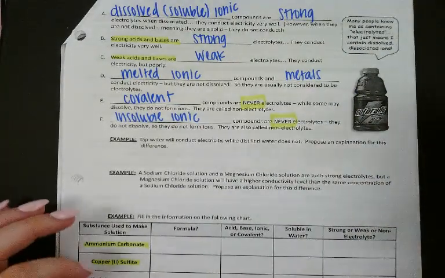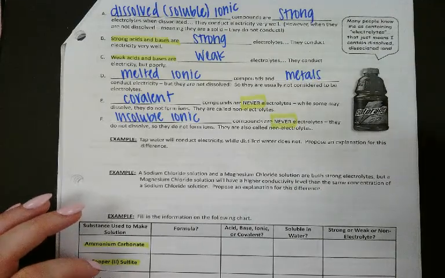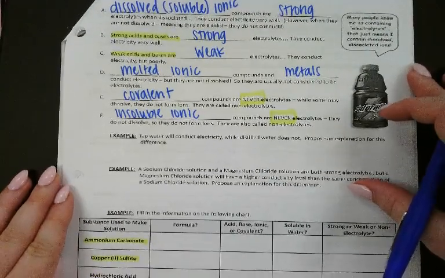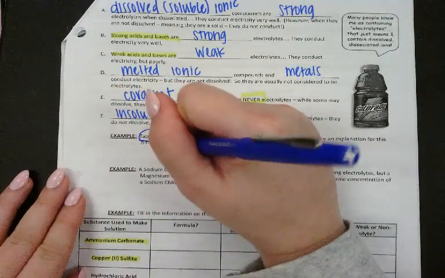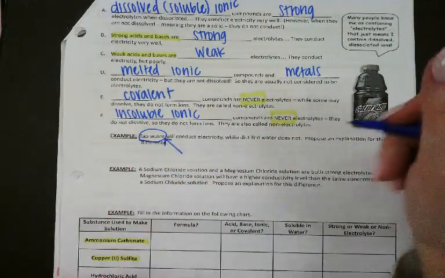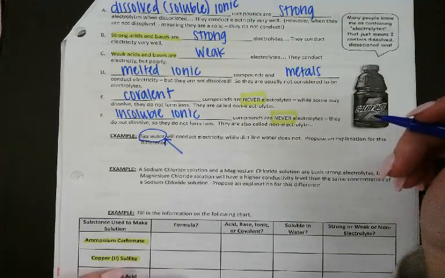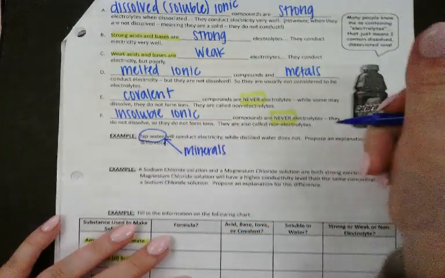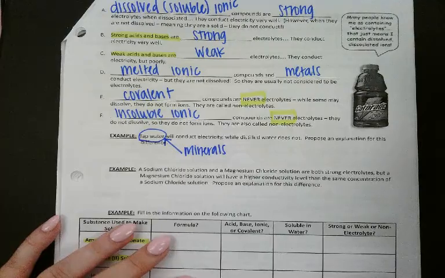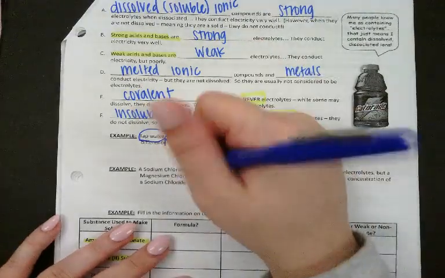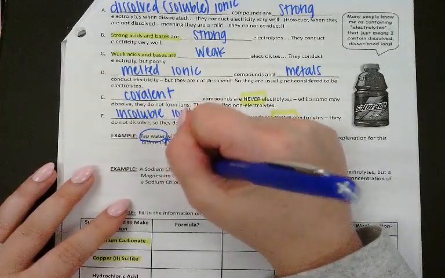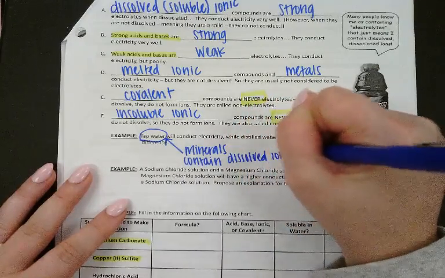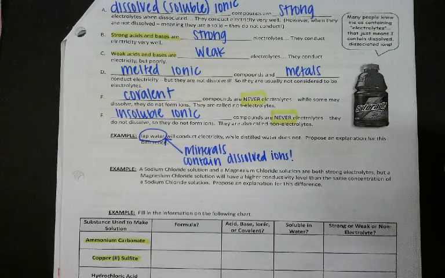So, first example says tap water will conduct electricity while distilled water does not. Propose an explanation for this difference. Okay? Well, what does tap water contain that distilled water does not? Minerals. Well, what are minerals? What do minerals contain? Ions, right? So they contain dissolved ions.